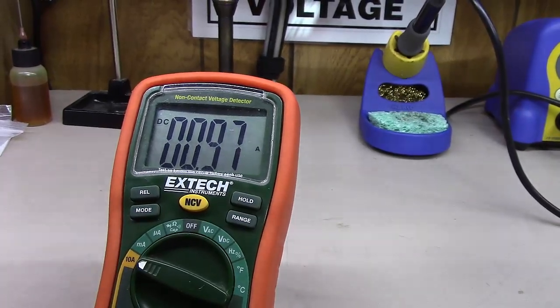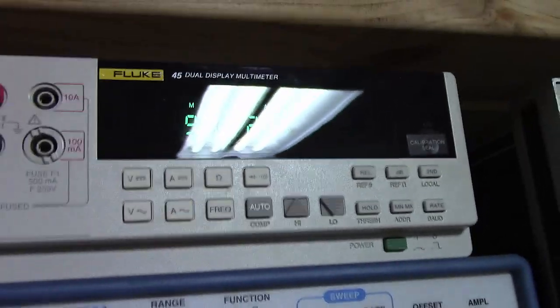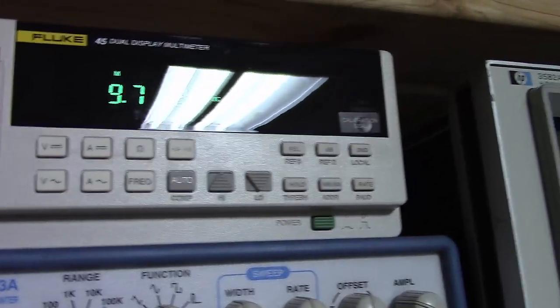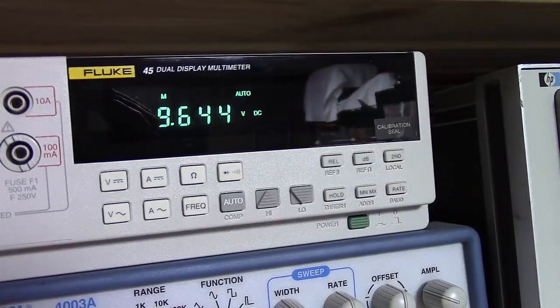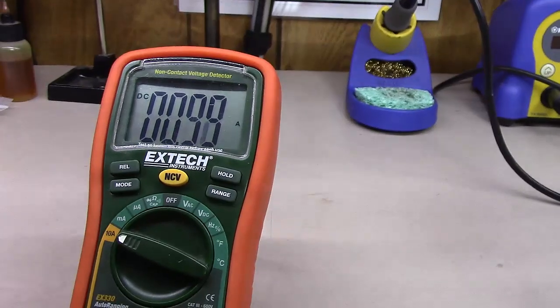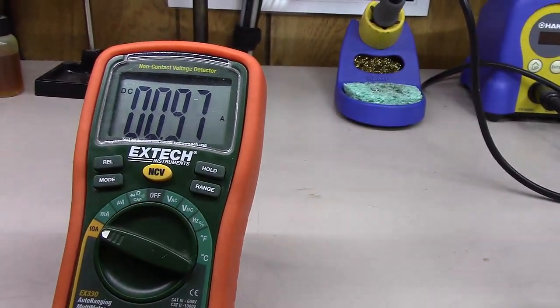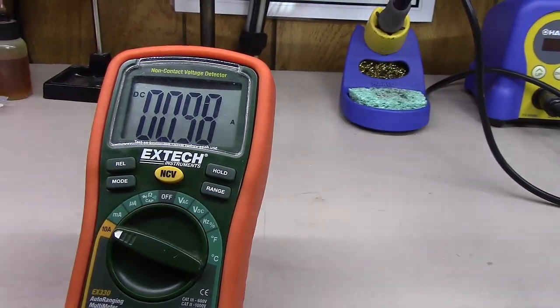I see why the thing's kind of dropped back down. Let me get it back up here a little bit. So we're at 9.6 volts across a 9.7 ohm resistor, and we're getting here 0.99, basically 1 amp of current.